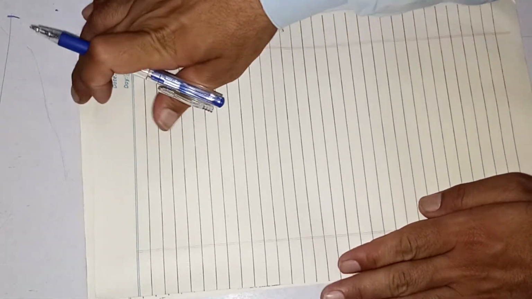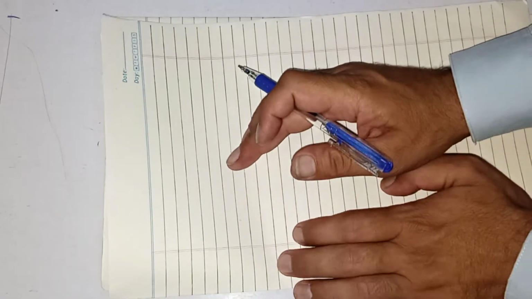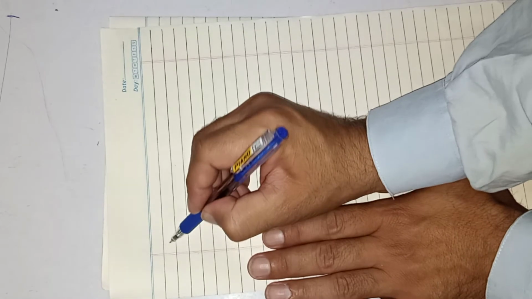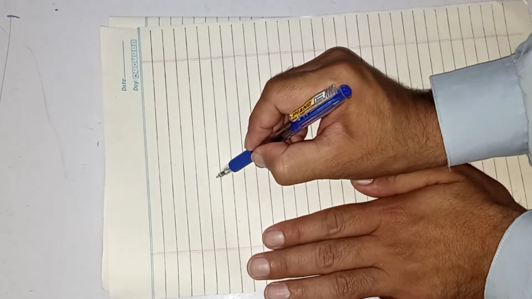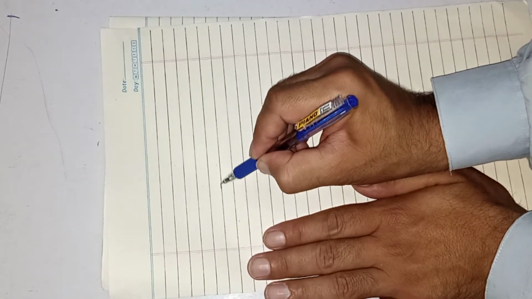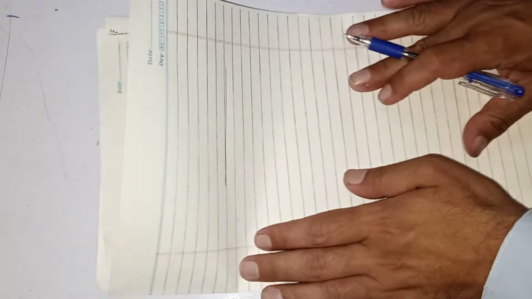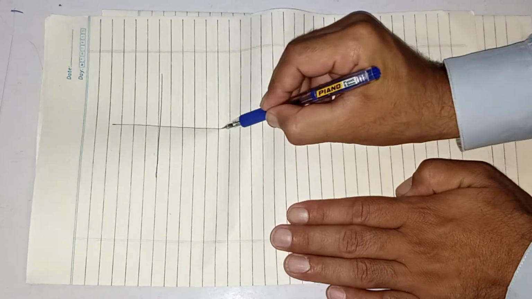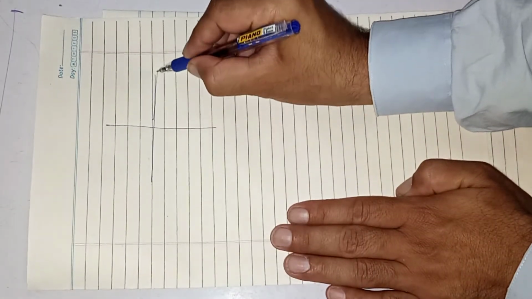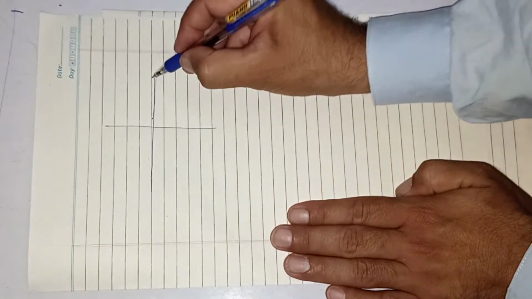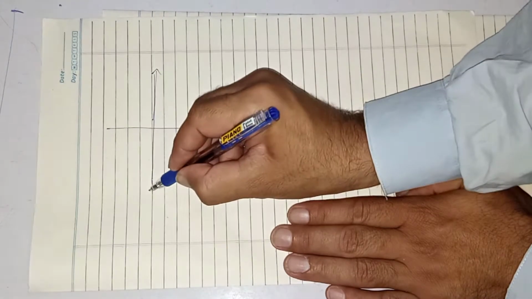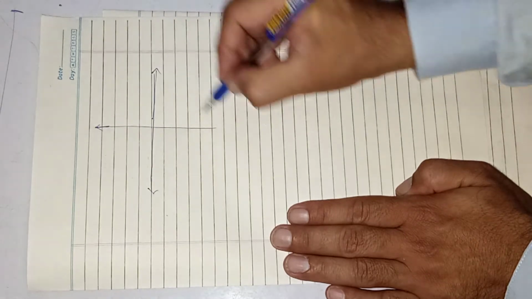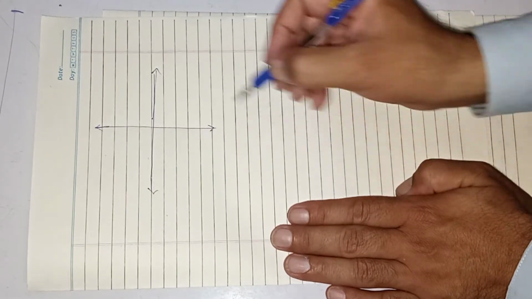To draw the graph of the given inequality, draw the coordinate axes. If you have a ruler, it will be better to draw the lines through a ruler.